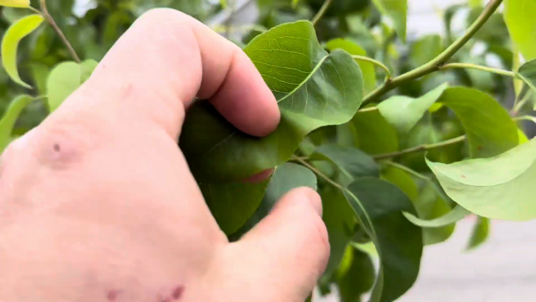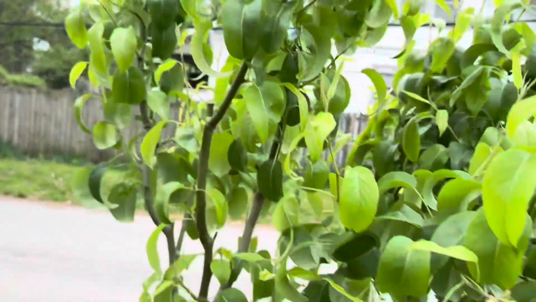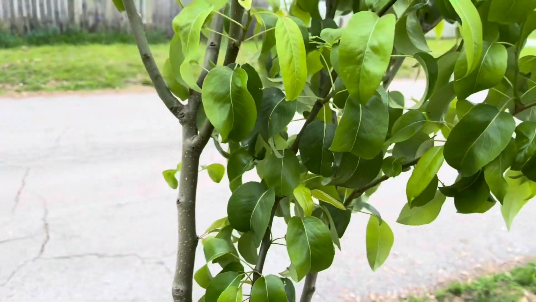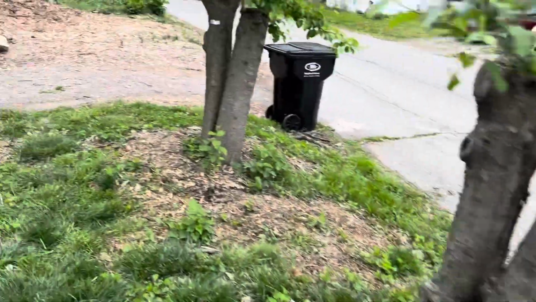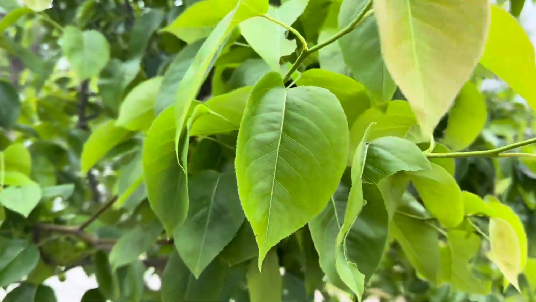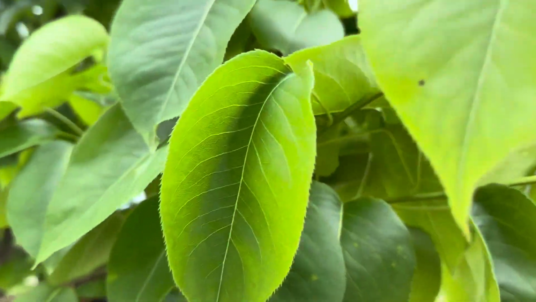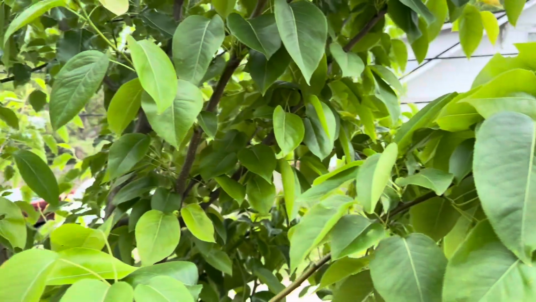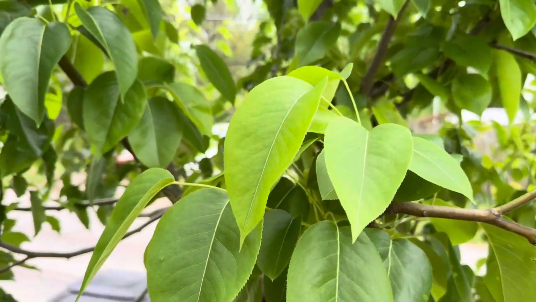A little bit wavy, and it kind of curves a little bit, and it kind of droops to the side as well. Asian pear. I honestly think these leaves are the prettiest. Maybe because they're simple. I like simplicity, I guess. I don't know. They're just pretty.